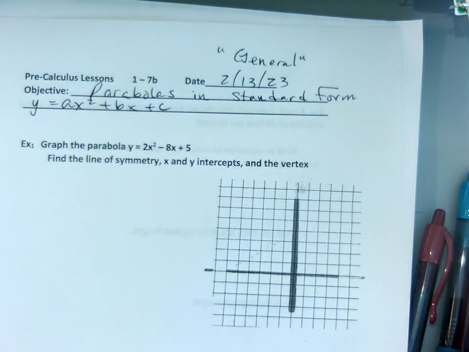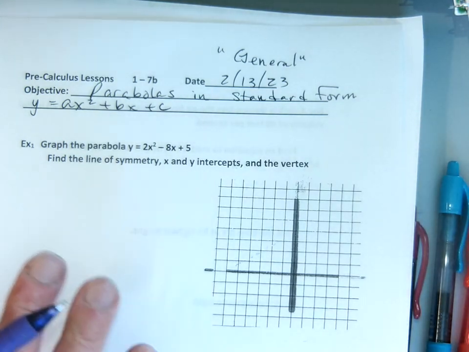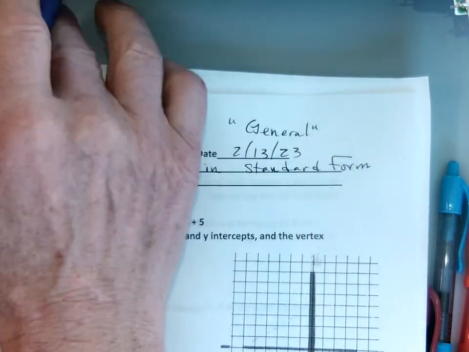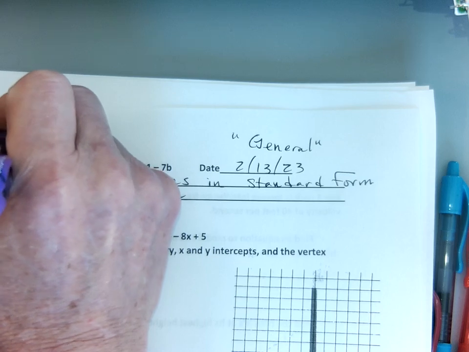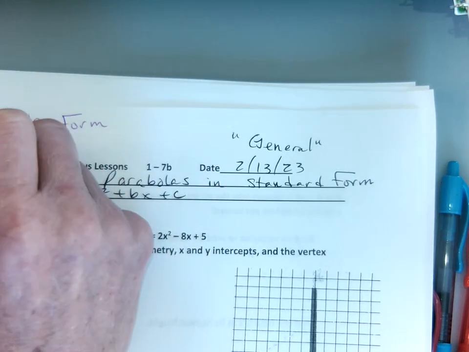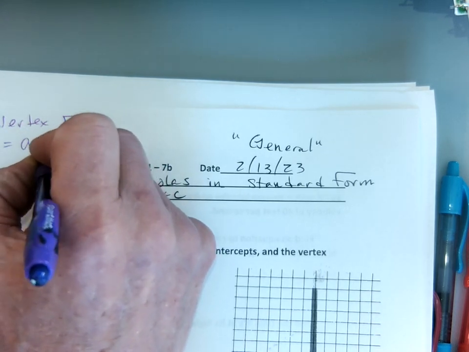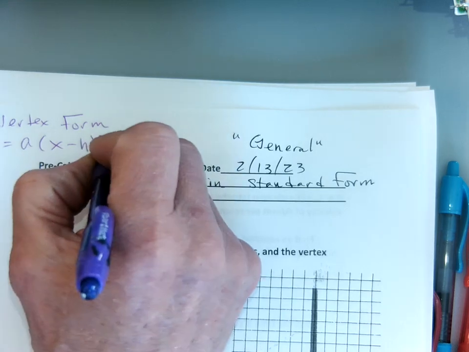We have two other forms we've already talked about, on Friday. We talked about vertex form, and I'll put that up here too. Our vertex form was y equals a times the quantity x minus h squared plus k.